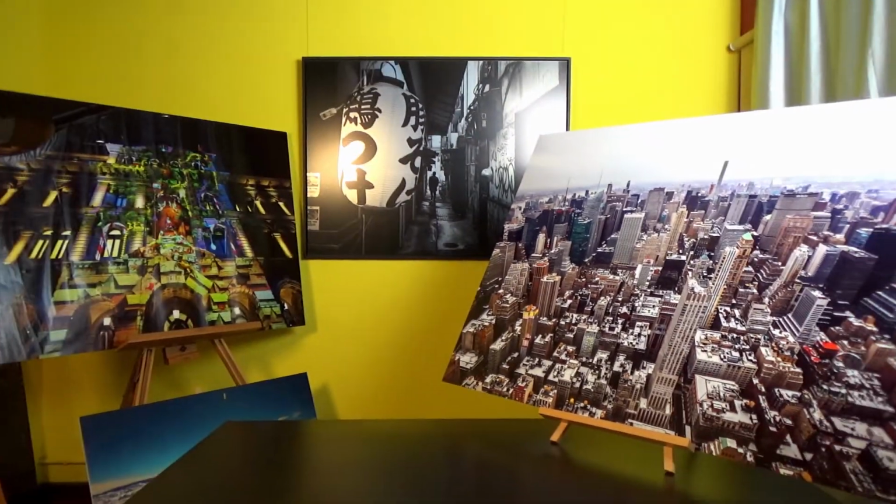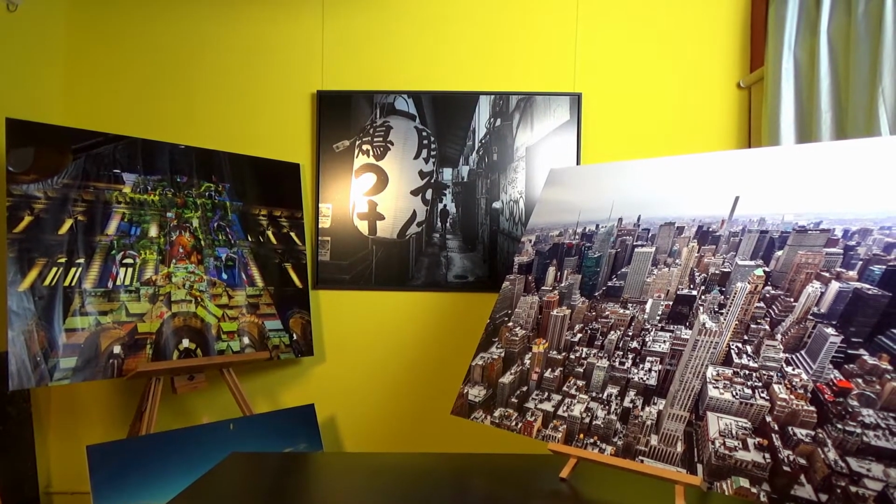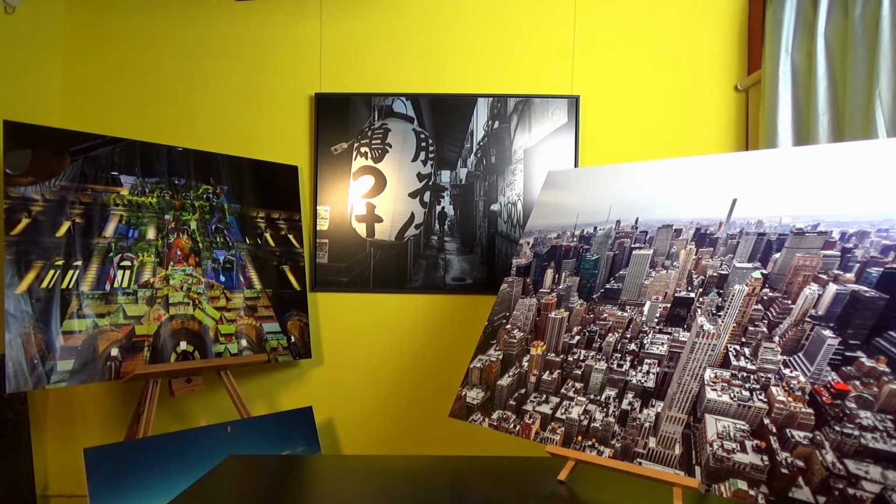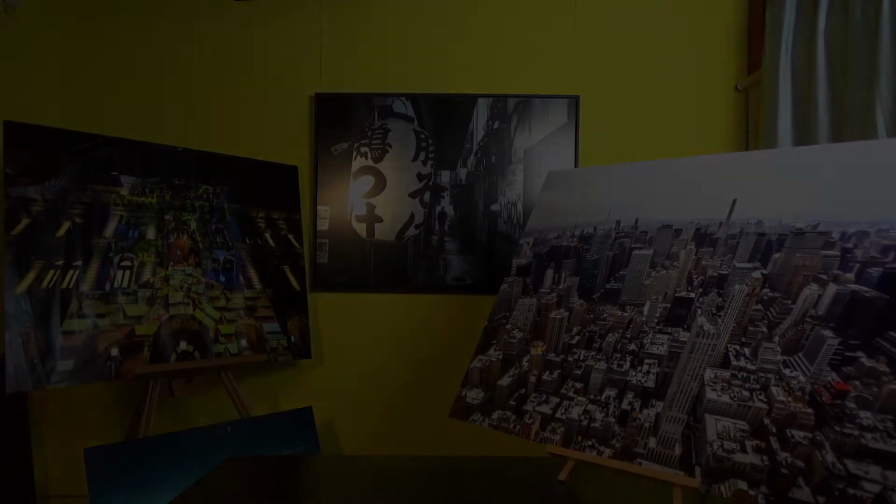So these are 3 photos, which I think they're all great, but obviously they have vastly different resolution. However, they are prints of the same size, but they still look great. And why is that? Let's talk about it.